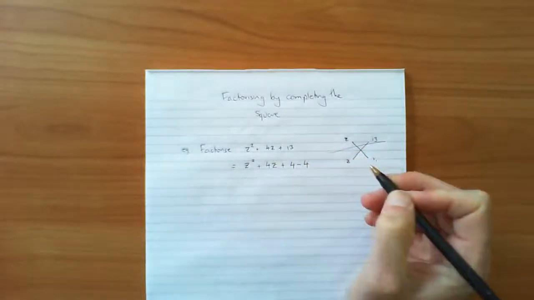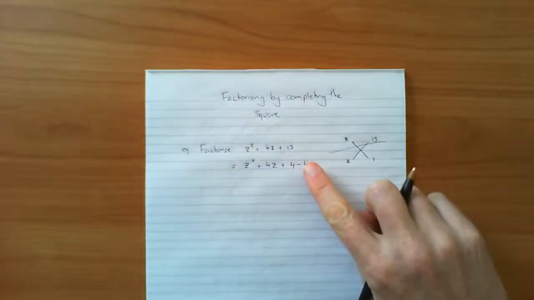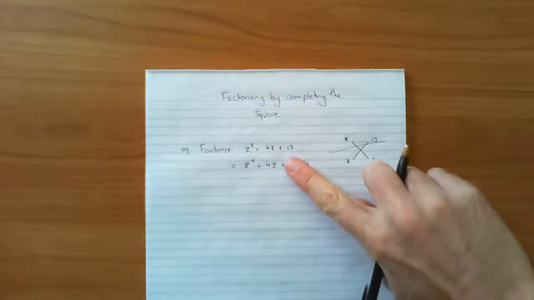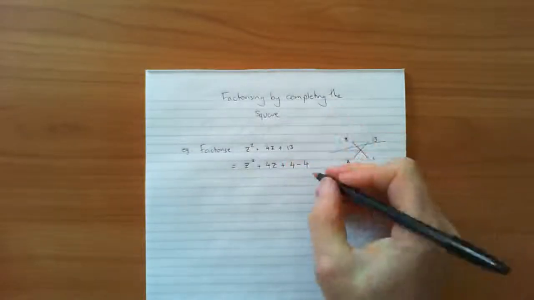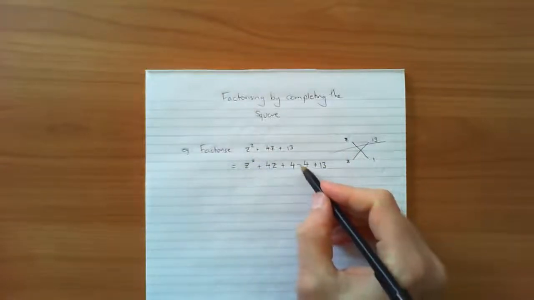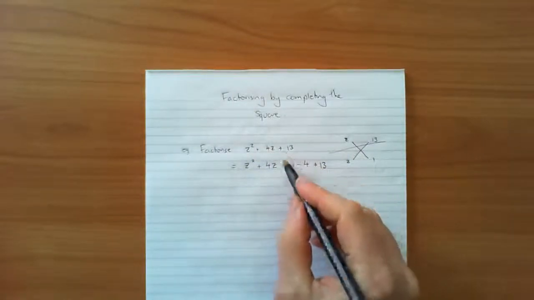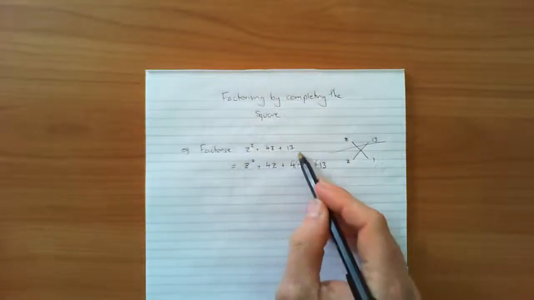So we take away that 4 as well. The 4 take away 4 cancels itself out and we're left with what we had at the top, provided we write the plus 13 in. So 4 take away 4 gives you nothing, and mathematically this is identical in value to that.